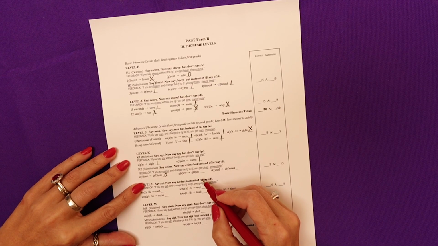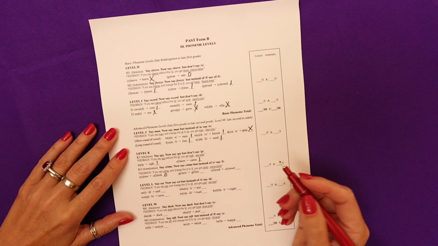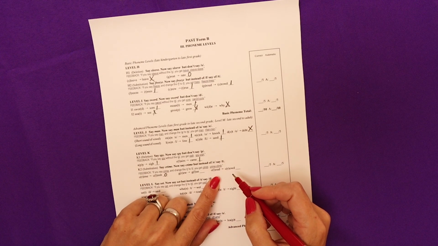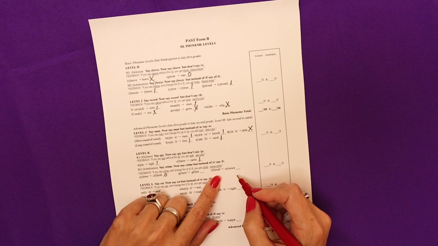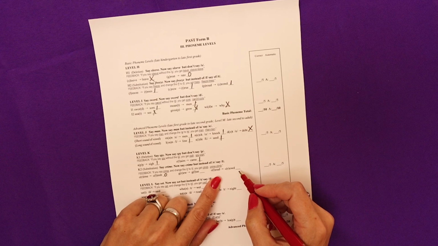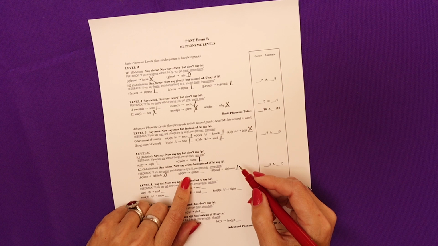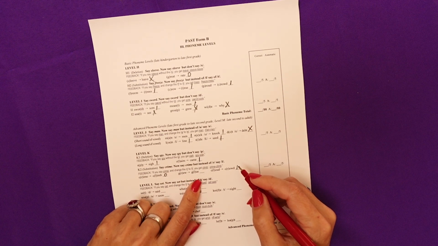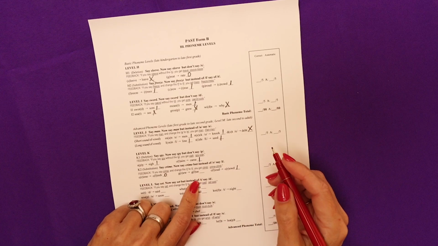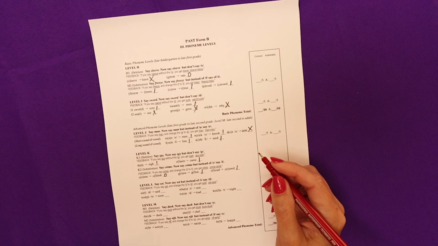Say grew. Grew. Now say grew, but change the r to, sorry, oops, I made a mistake. Go on to the next one. Say cloud. Cloud. Now say cloud, but instead of l, say r. Crowd. Say grew. Grew. Now say grew, but instead of r, say l. Clued. Did you say clue or clued?